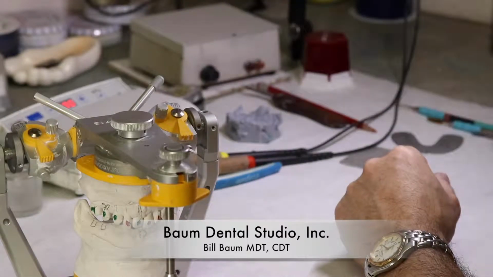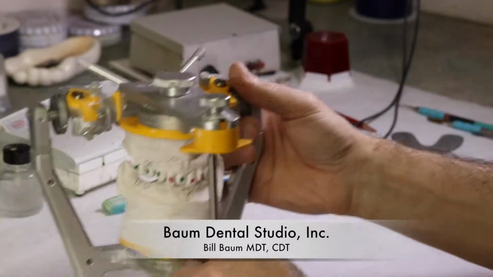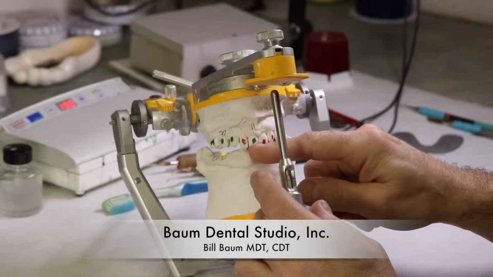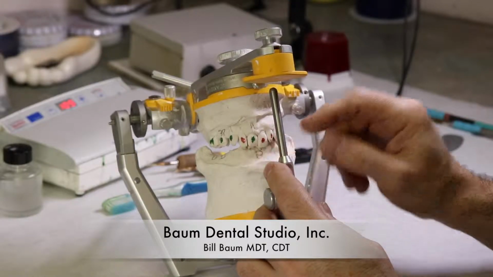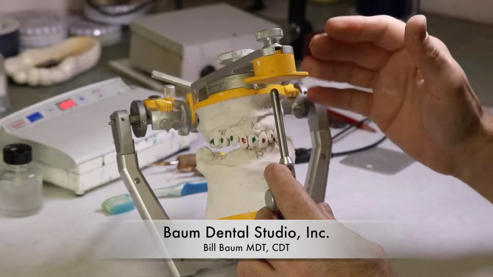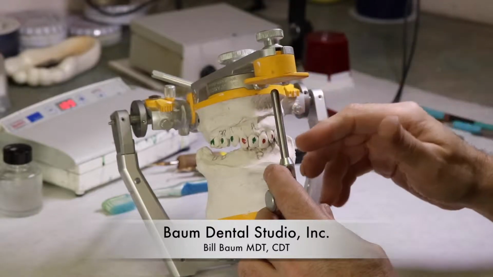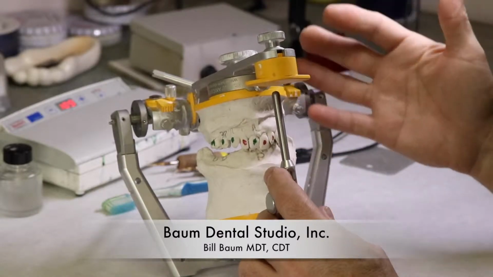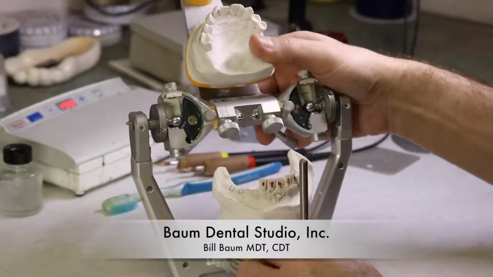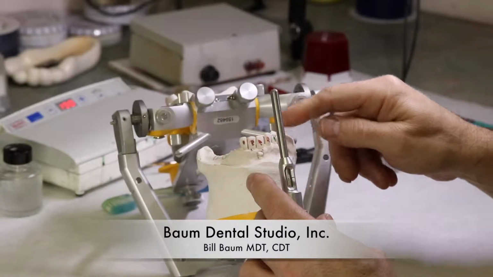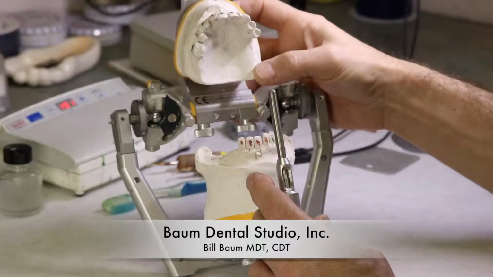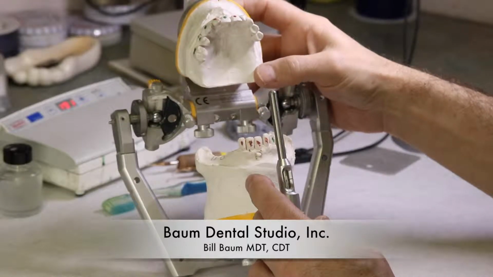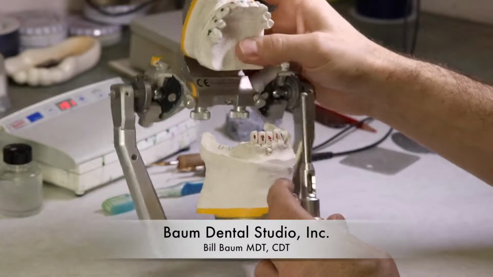So from there, I made indices to record these positions and built my wax up sequentially to incorporate what we know was right. We also utilized the retromolar pads and the hamula notches to try to develop a harmonious occlusal plane.